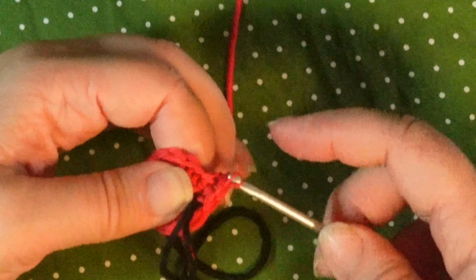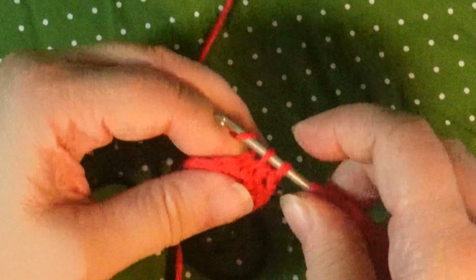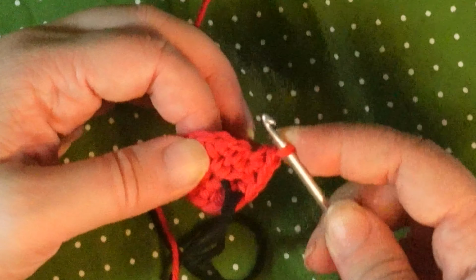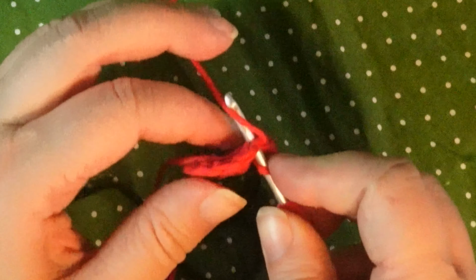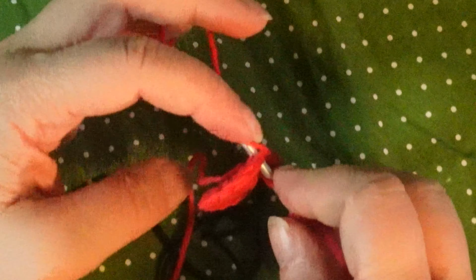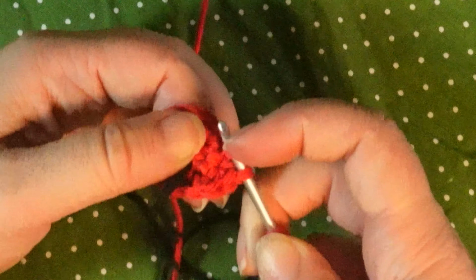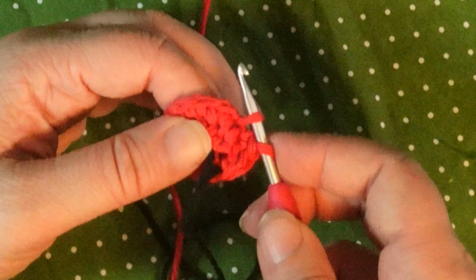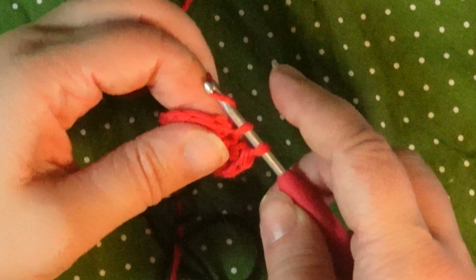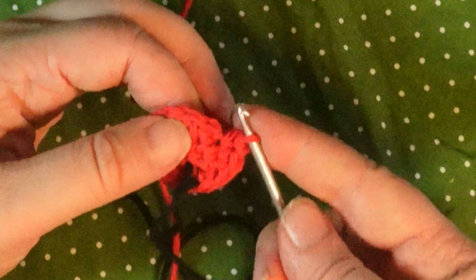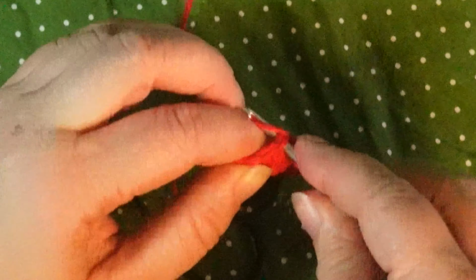And we're repeating that pattern all the way around. So single crochet again is we're going under these 2 bars, wrapping the yarn around the hook, pulling it through. Ooh, it split, but I fixed it. So now we have 1, 2 on the hook, wrap around, so yarn over, pull it through. That was 1, and we're done because it's single crochet.